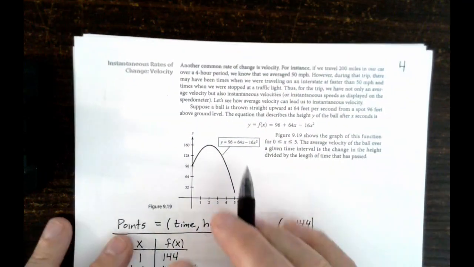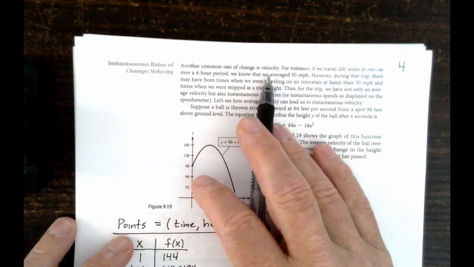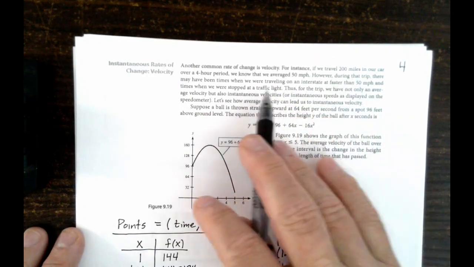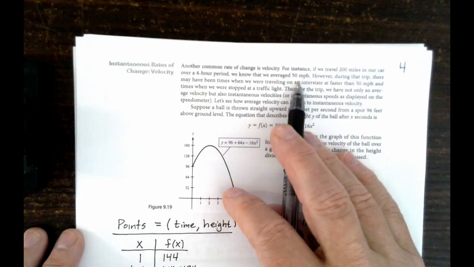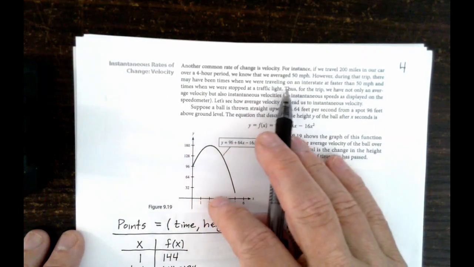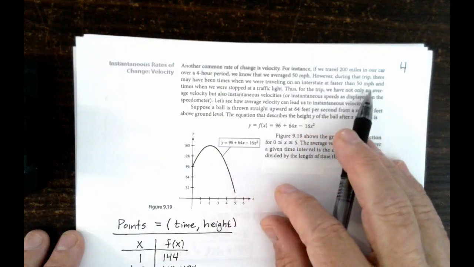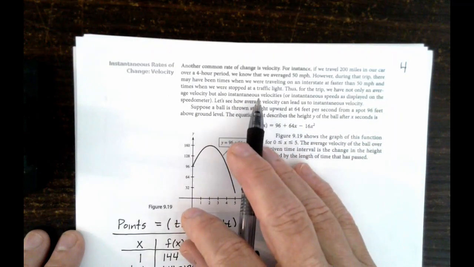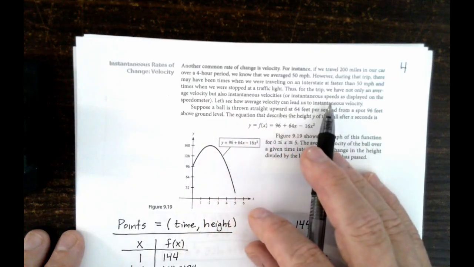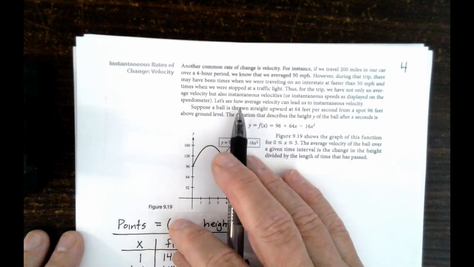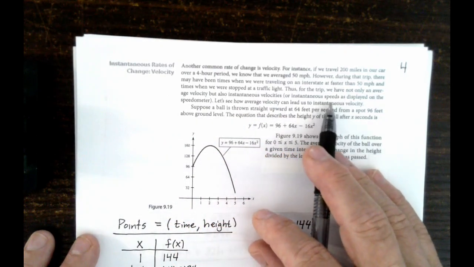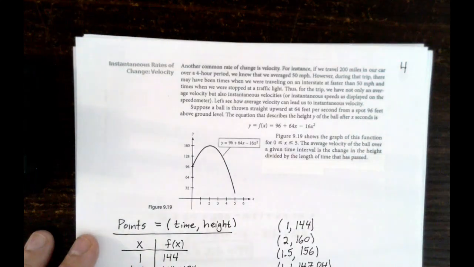Instantaneous rates of change or velocity. Another common rate of change is velocity. For instance, if we travel 200 miles in our car over a 4-hour period, we know that we average 50 miles per hour. However, during that trip, there may be times when we are traveling on the interstate at a speed faster than 50 miles per hour, and times when we're stopped at a traffic light. Thus, for the trip, we have not only an average velocity, but we also have instantaneous velocity, or instantaneous speeds as displayed on the speedometer.